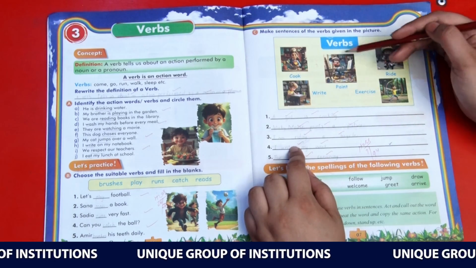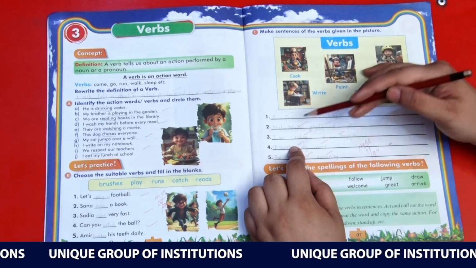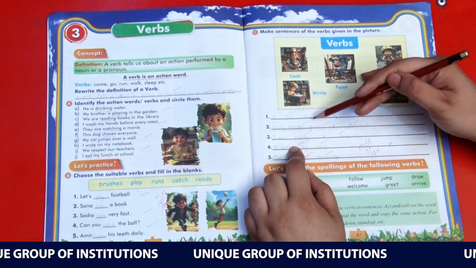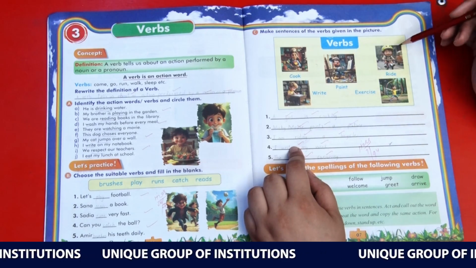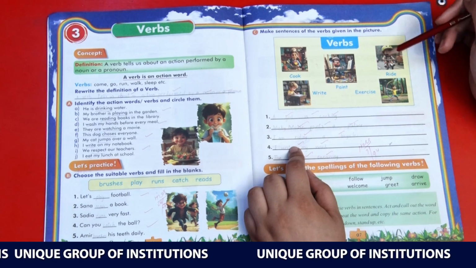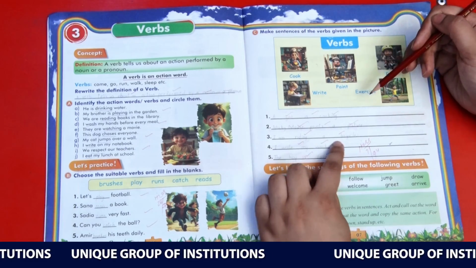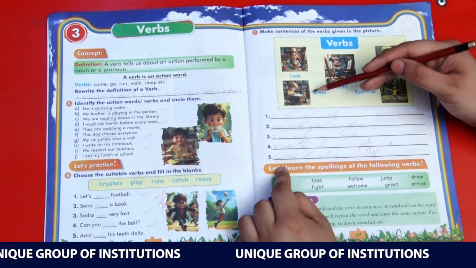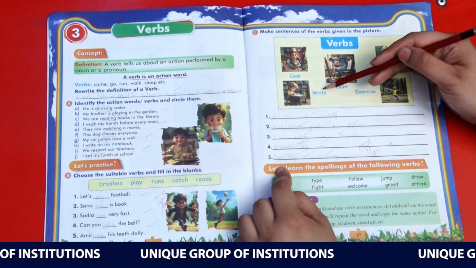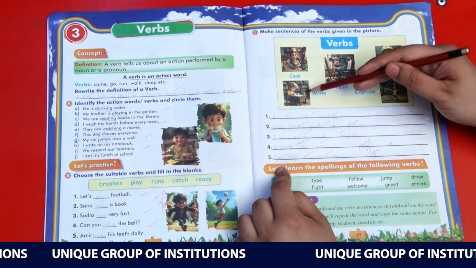In the next picture, there is a Mickey Mouse who is painting. So we can make a sentence, Mickey Mouse paints a picture. In the third, there is a boy who is riding a bicycle, and our word here is ride. I am riding a bicycle. In the fourth picture, our word is write, and we can see that a little boy is writing something.